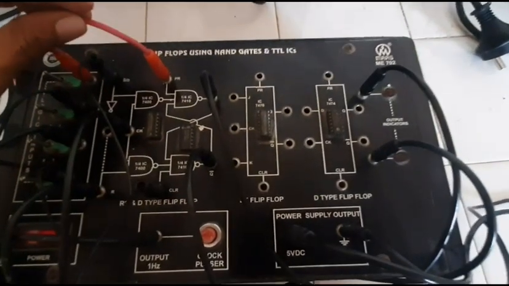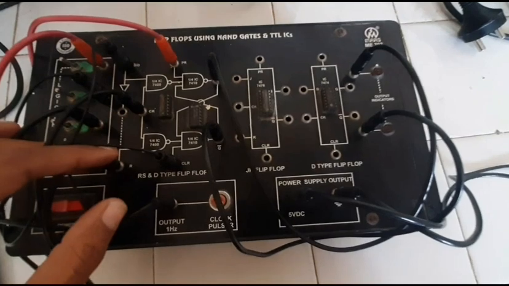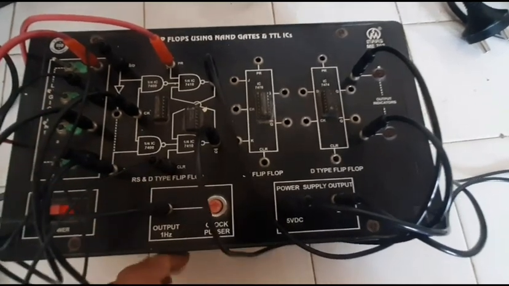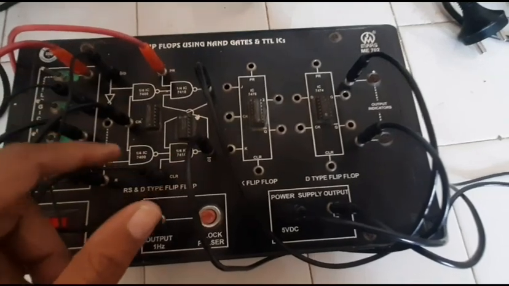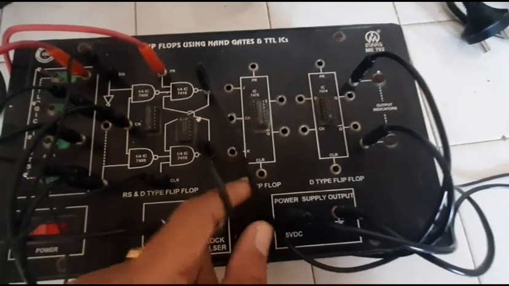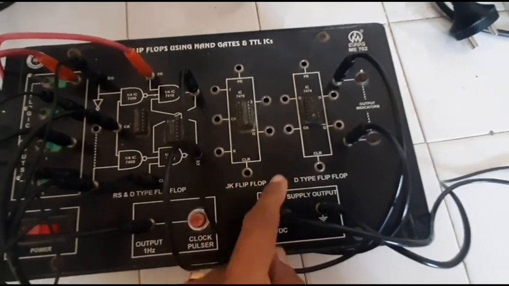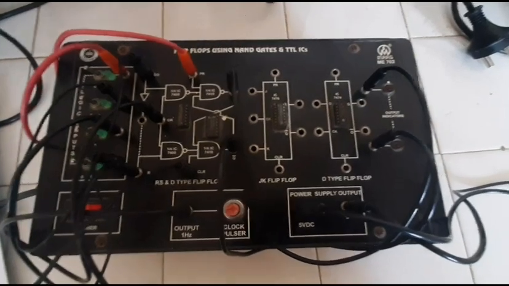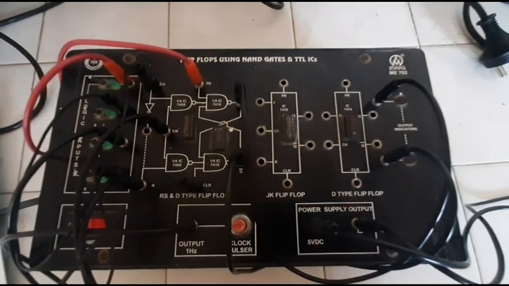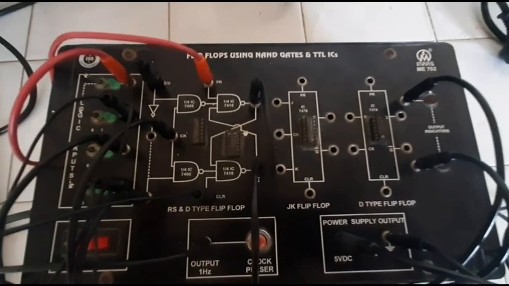Here you can see on this apparatus there are different types of flip-flops on its performance. So first one, that is RS and D flip-flop. The circuit diagram has been given on this apparatus. You can make the connections according to that. And this is JK flip-flop and D type flip-flop. So we have to verify all these different types of flip-flop. First we can go for RS and D type flip-flop.